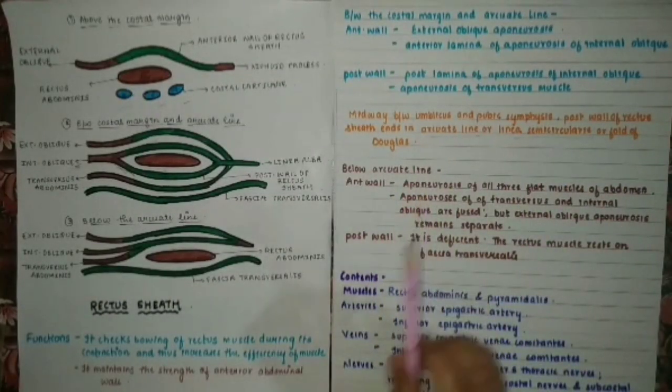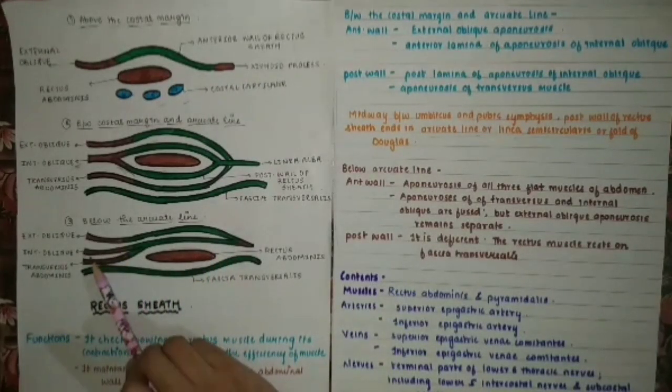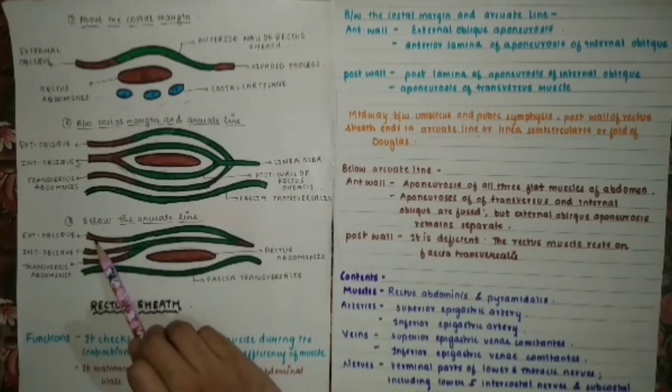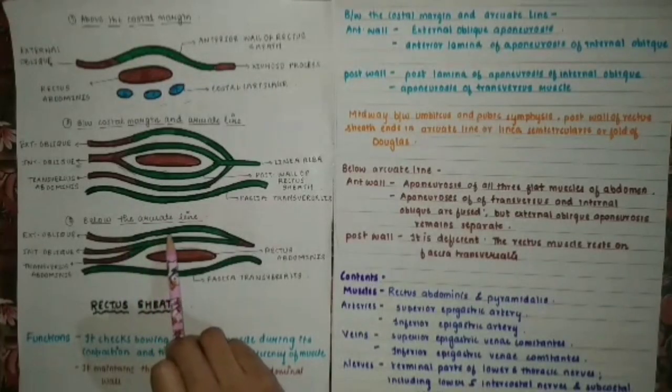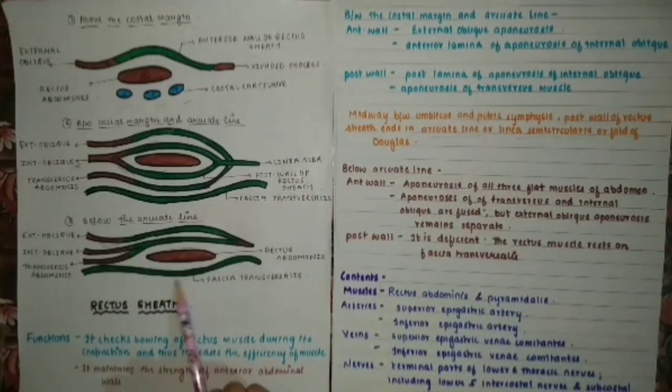Below the arcuate line, anterior wall is formed by aponeurosis of all the three flat muscles of abdomen, aponeurosis of internal oblique muscle and transversus abdominis fused together, but the aponeurosis of external oblique muscle remains separate. As we can see in the diagram, posterior wall is deficient. The rectus muscle rests on the fascia transversalis. This was about the rectus sheath.